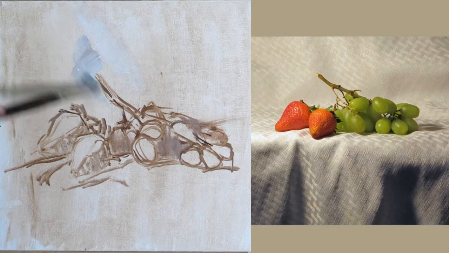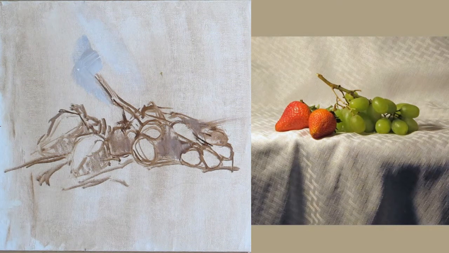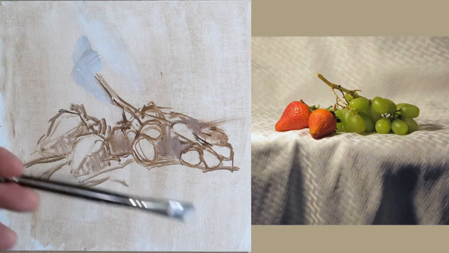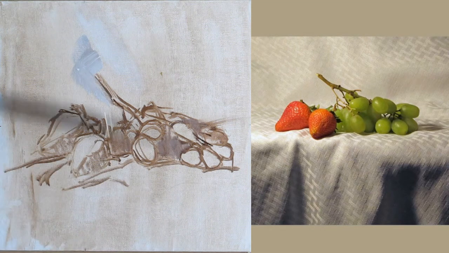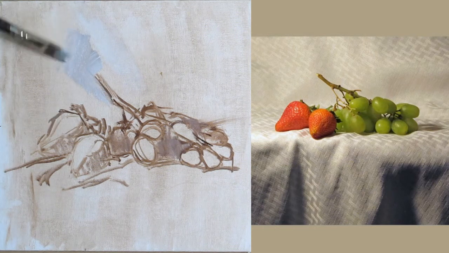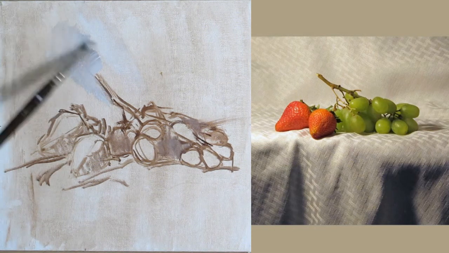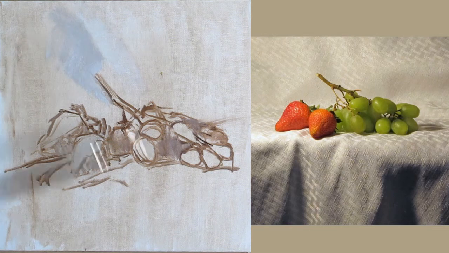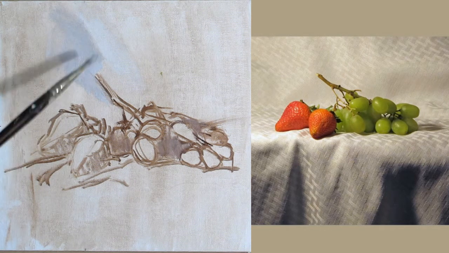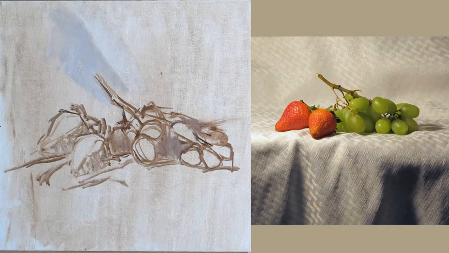Okay. Okay, I'm going to start this out. I'm going to be scrubbing a little bit to get some of the paint down to the canvas. Try a little bit more of that.